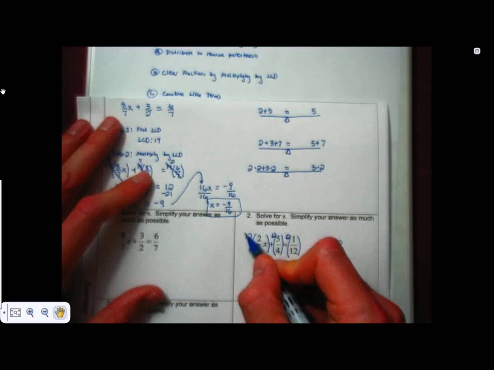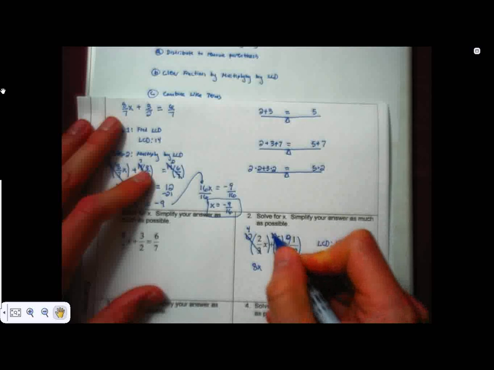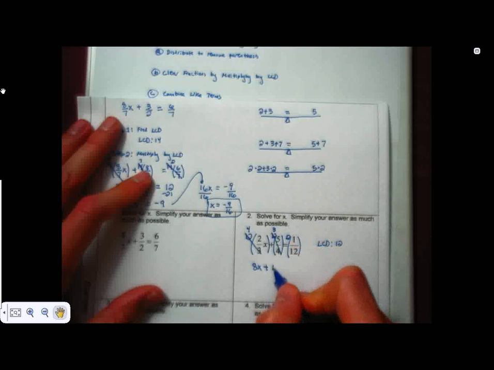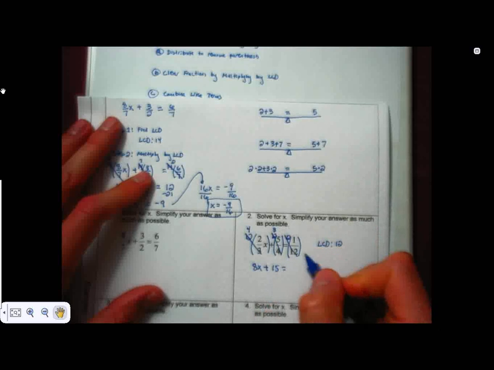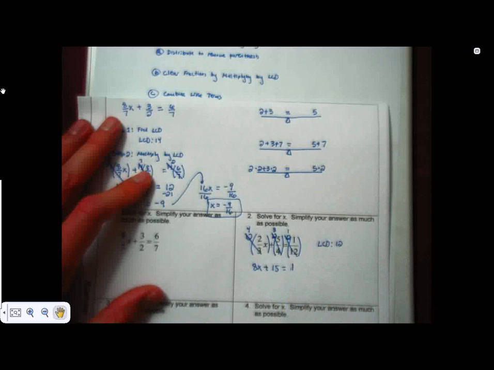So the 12 and the 3 cancel out and make 4, so we're left with 8x. The 12 and the 4 cancel out and make 3, so I'm left with plus 15. And the 12 and the 12 cancel out and make 1, so I'm left with 1. And now the next step would be to get rid of the plus 15, so minus 15 from both sides. And we're left with 8x equals negative 14.